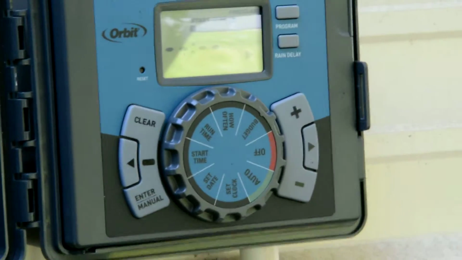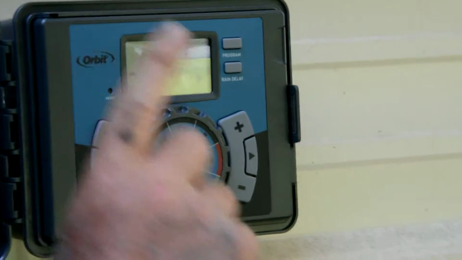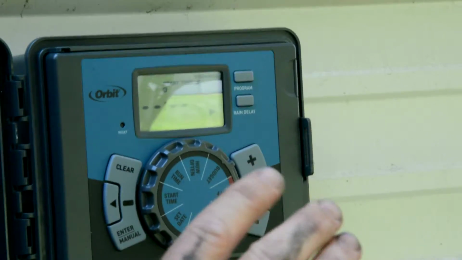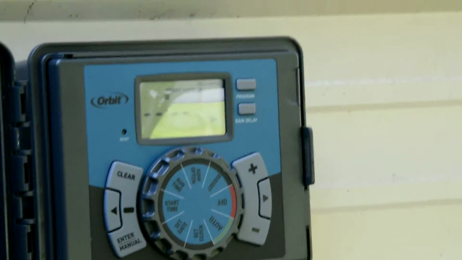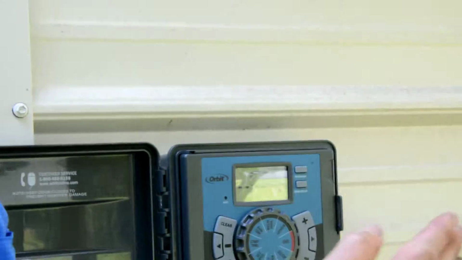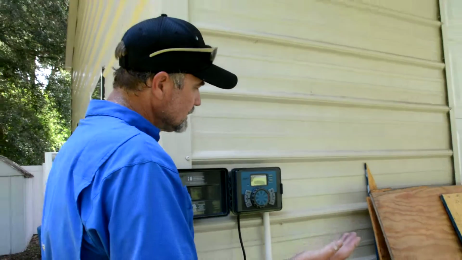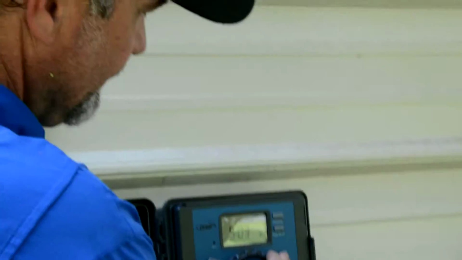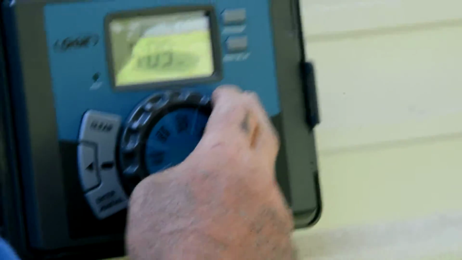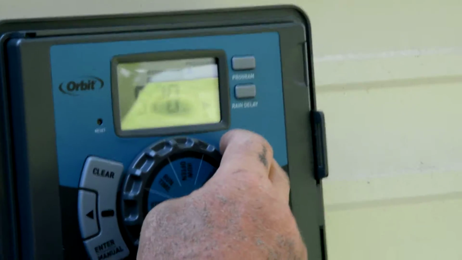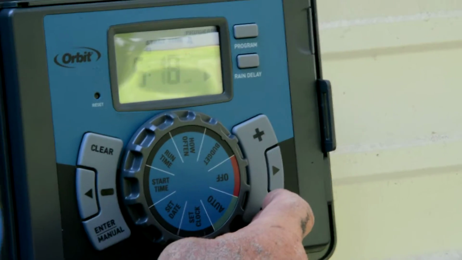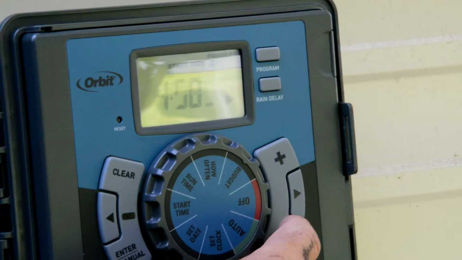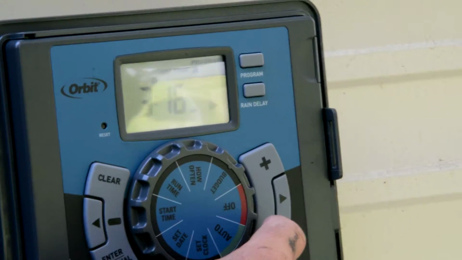We've set time, we've set today's date, so now the timer knows where it's at relative. Start time is what time you want everything to start on the whole system. Generally we want to water in the twilight hours, between 2 and 4 in the morning, something like that. So let's say we started at 3 a.m. We have up to 4 start times per day if we want. Generally, we don't want 4 start times. So we'll go back to 3 a.m.